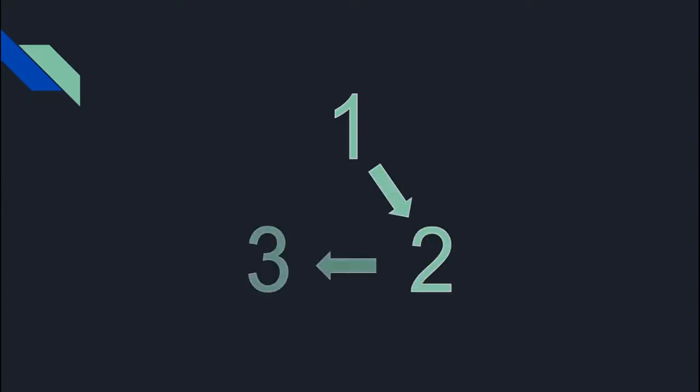So if you have a 1, it goes to a 2. If you have a 2, it goes to a 3. And then a 3 just goes back to a 1. This is just a transformation that will be important later on.